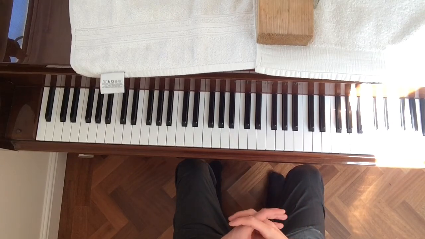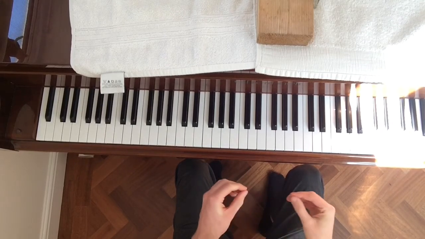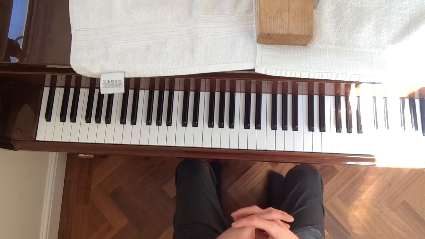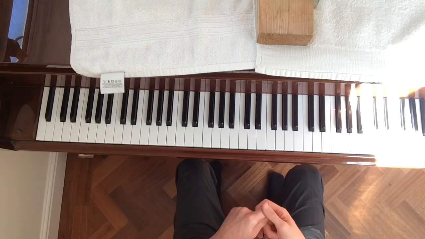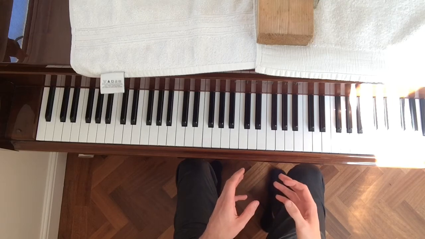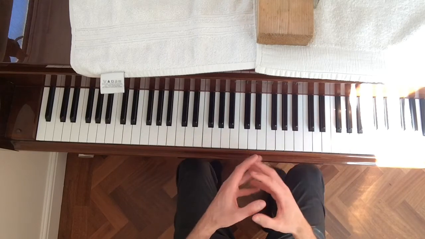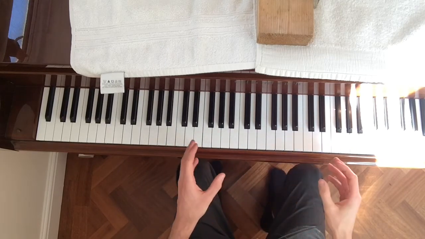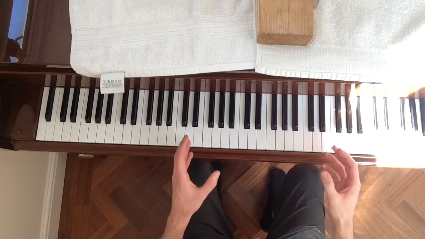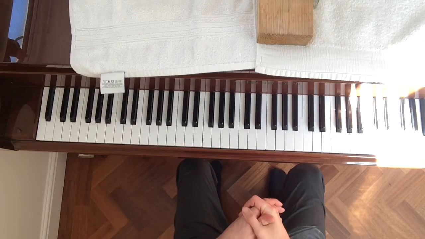In this video and in the next few, we're going to be looking at other ways to play the dominant seventh. So we're going to be spending a little bit of time on the dominant seventh chord, but what you will find is that if you can get all of these different ways under your fingers, then you will have a lot more options when you improvise.